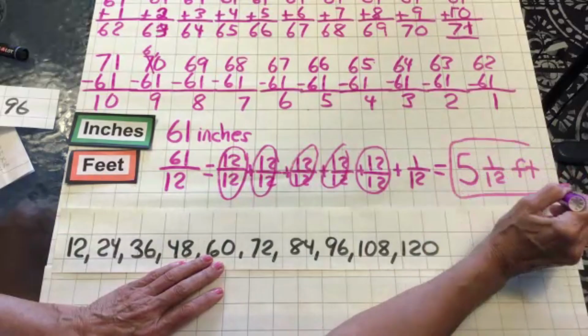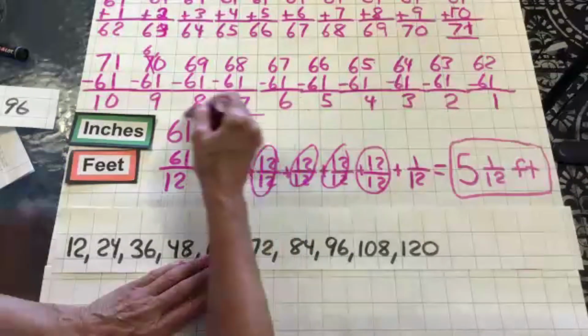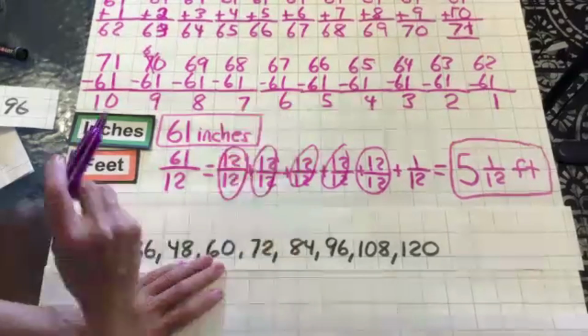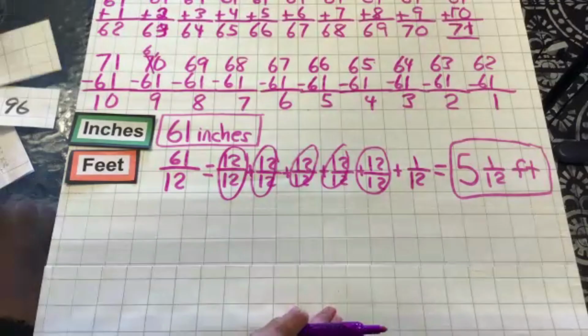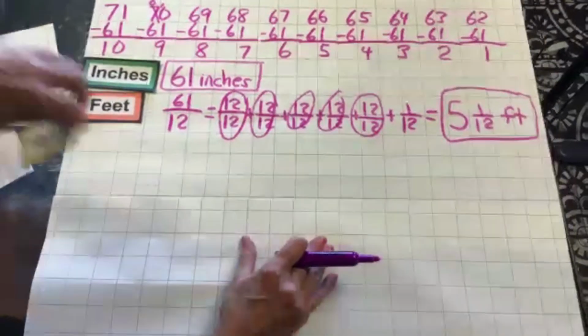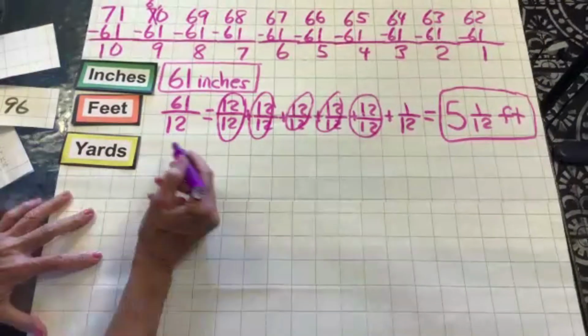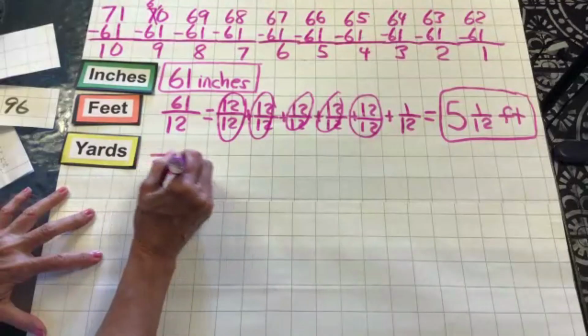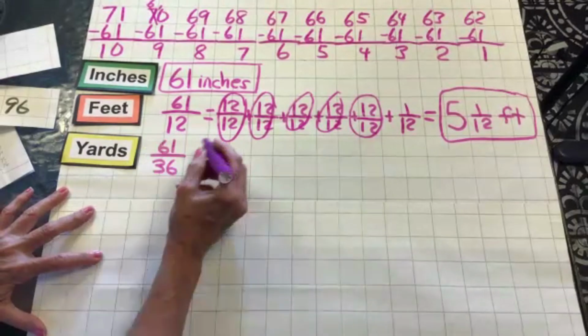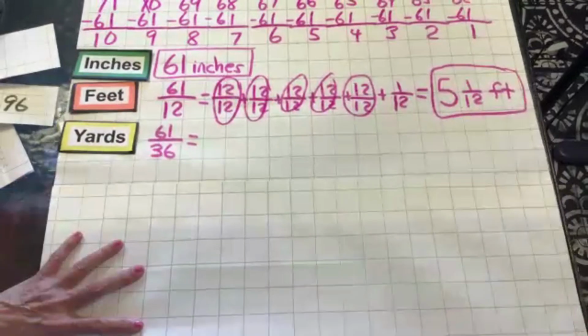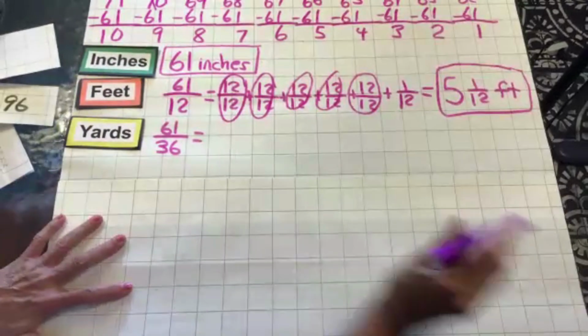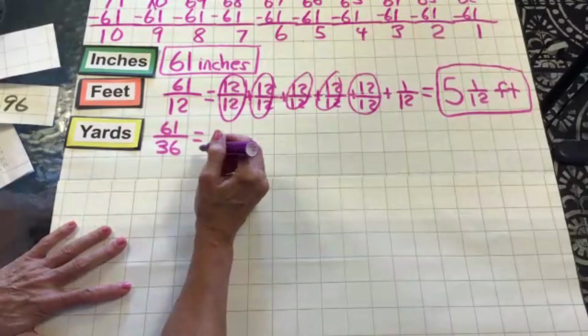So 5 and 1/12 foot is equal to 61 inches, or 61 inches is equal to 5 and 1/12 foot. All right, let's go for yards. We know it takes 36 inches to make a yard, so we're going to put that 61 inches over the 36 so we can break it apart into yards. So we're actually doing division by way of addition. Isn't that exciting? It's another way to view it.